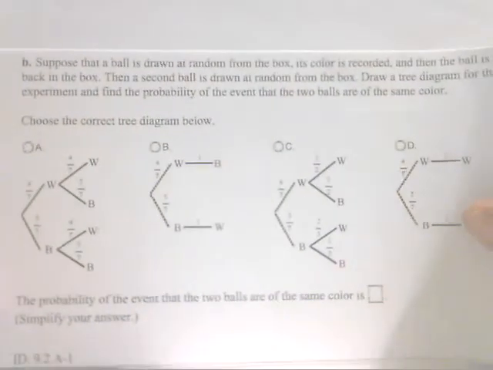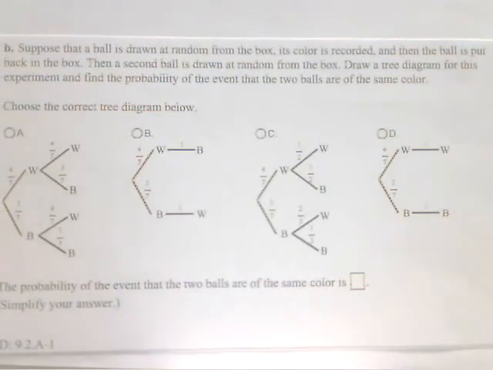Now here's part B of the first problem. Suppose that a ball is drawn at random from the box. Its color is recorded, and then the ball is put back in the box. So this represents a situation where we're dealing with replacement. The other one was without replacement. Then a second ball is drawn at random from the box.